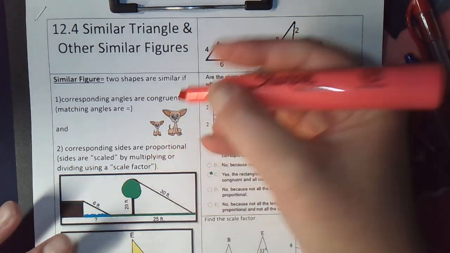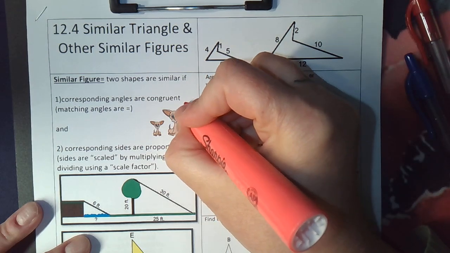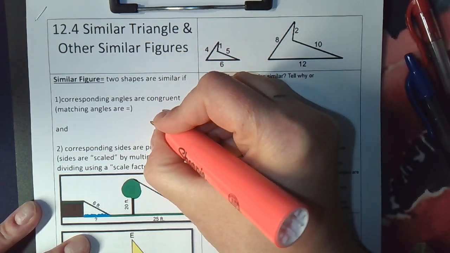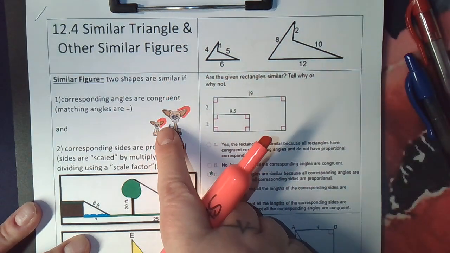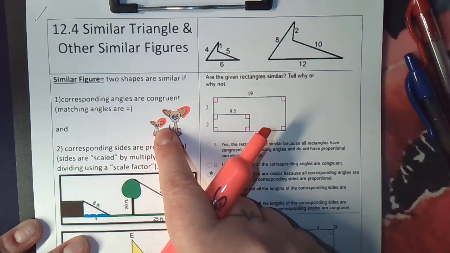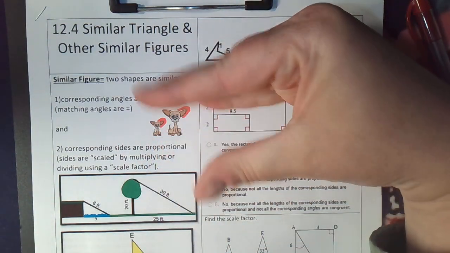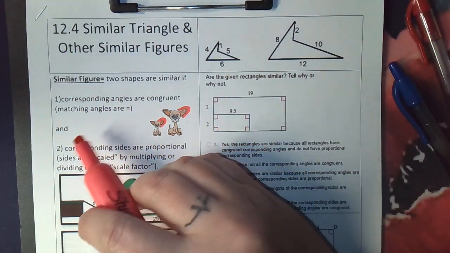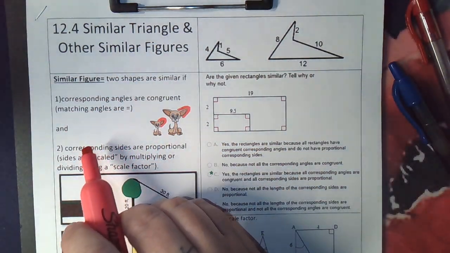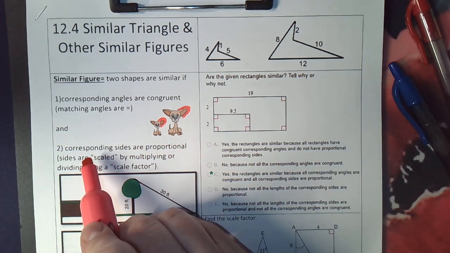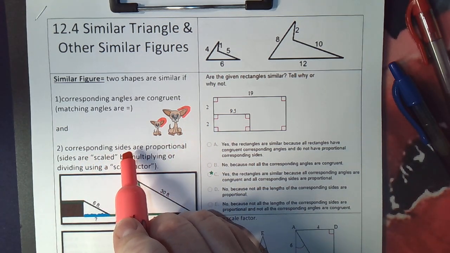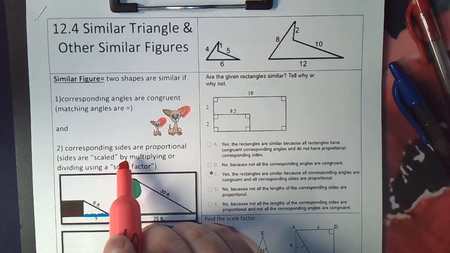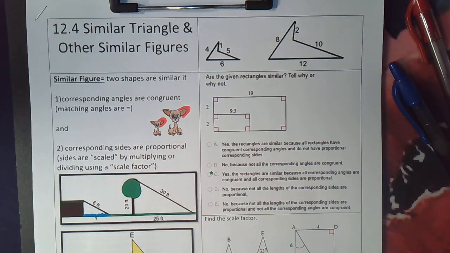So maybe the way this right hand ear opens is the same way this right hand ear opens on the other chihuahua. They're the same angle. But with similar figures, their corresponding sides are proportional, as in they're scaled or multiplied by using a scale factor.